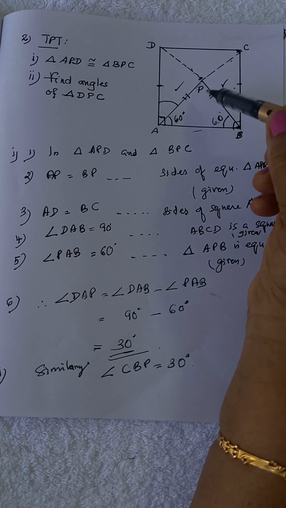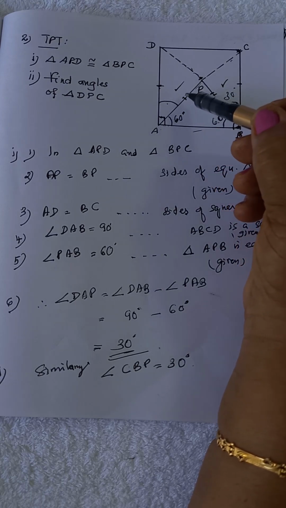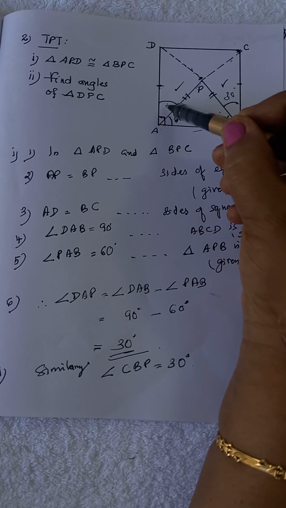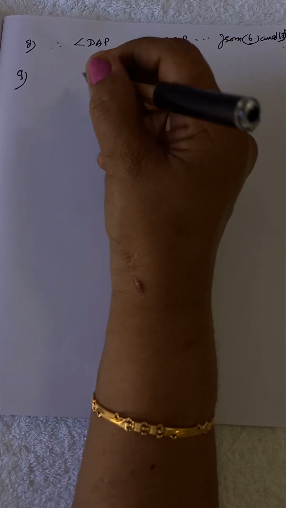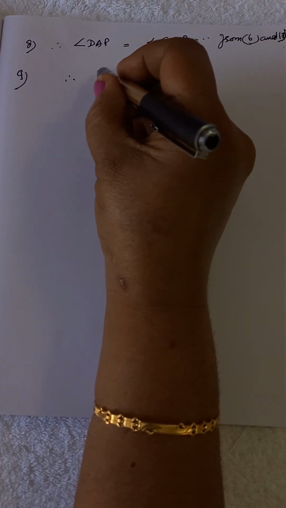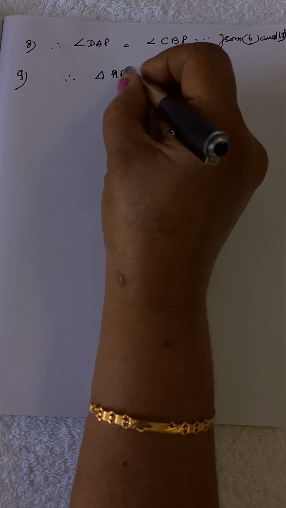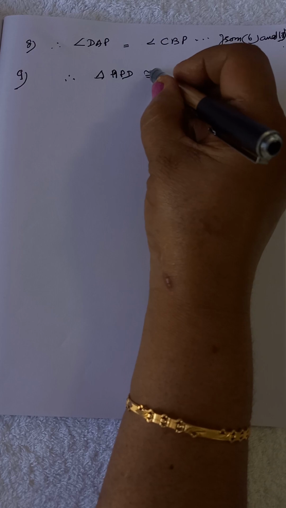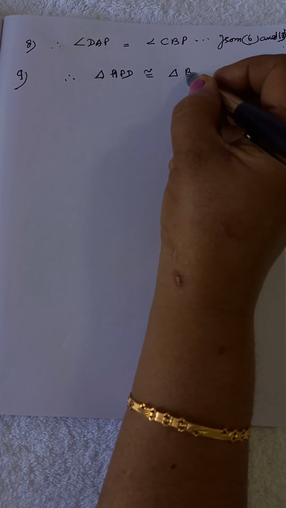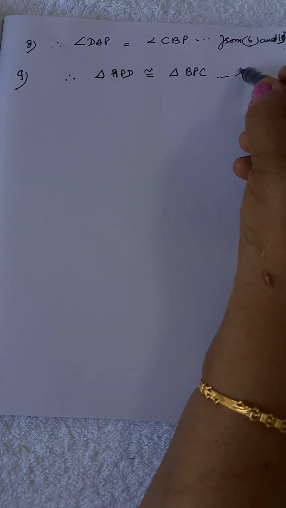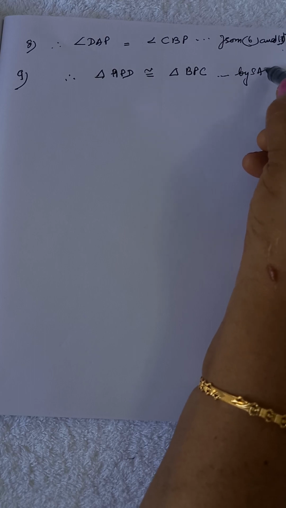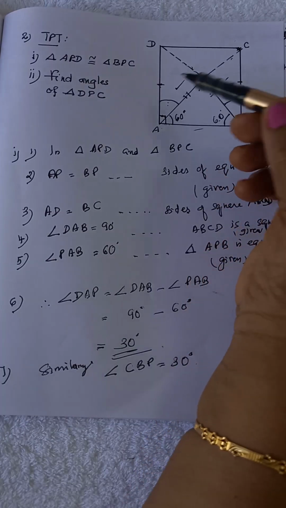By what test? By the side angle side test, that is the SAS test. So we can write the 9th point as therefore triangle APD is congruent to triangle BPC. Reason is by SAS test. So the first part is okay.